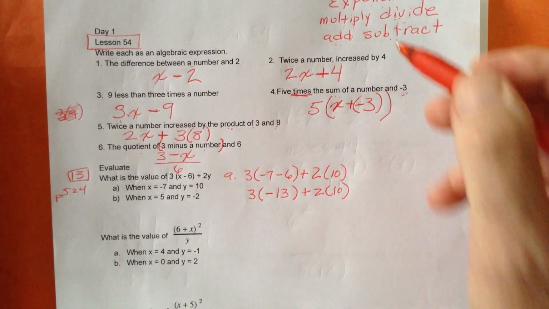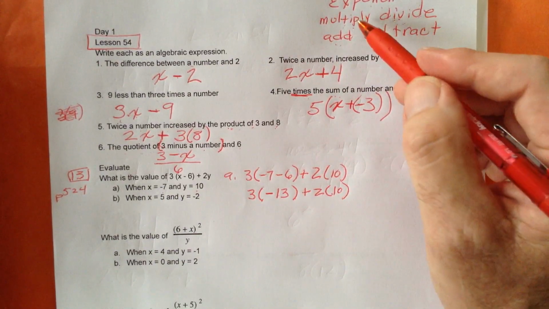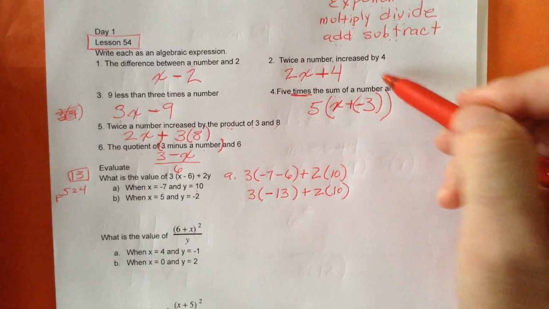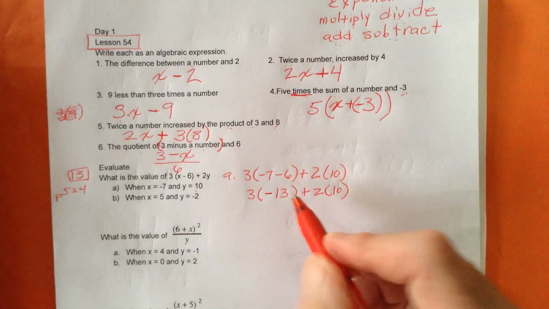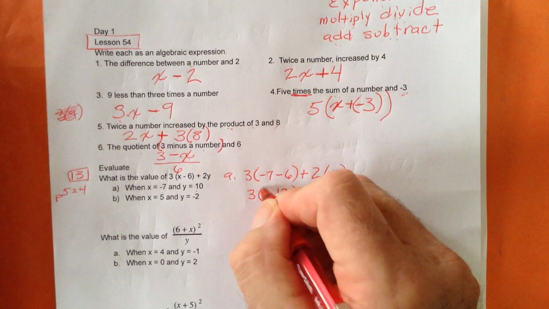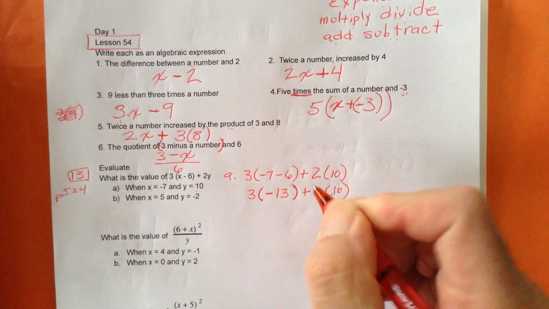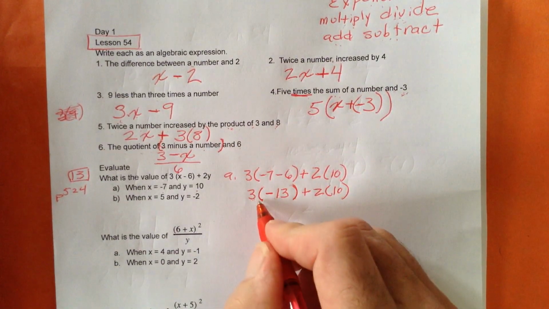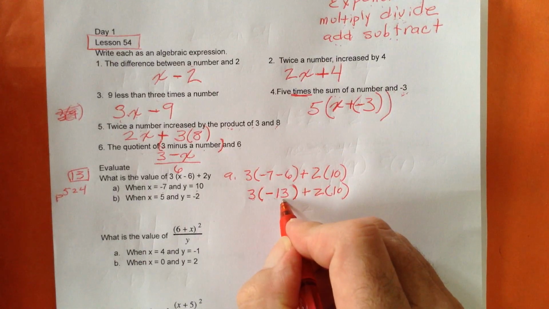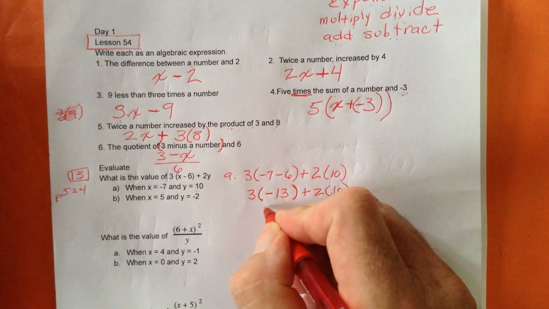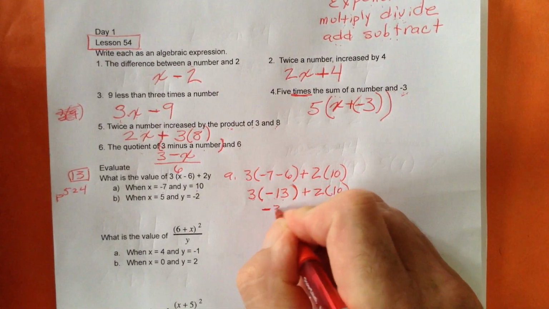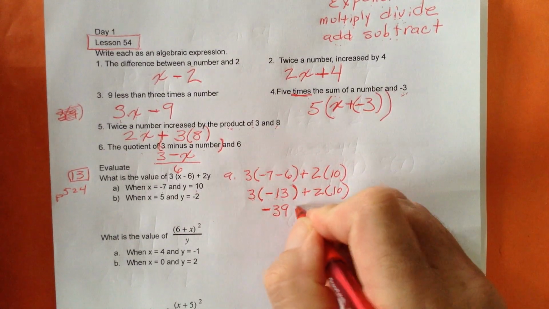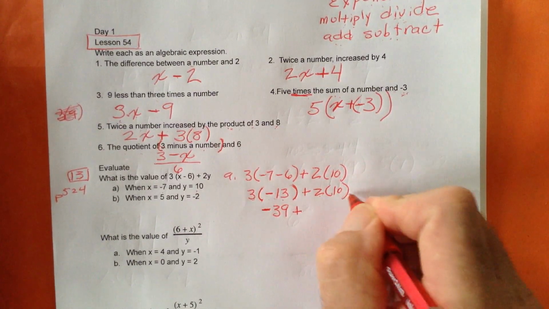And then the next thing, the order of operations, is exponents? No. Multiplying, dividing? Yeah, this is multiplying. When you got two numbers next to each other like this, this is 3 times negative 13. So 3 times negative 13 is going to be negative 39 plus 2 times 10.